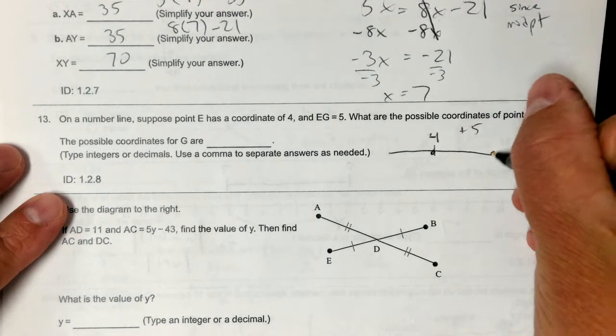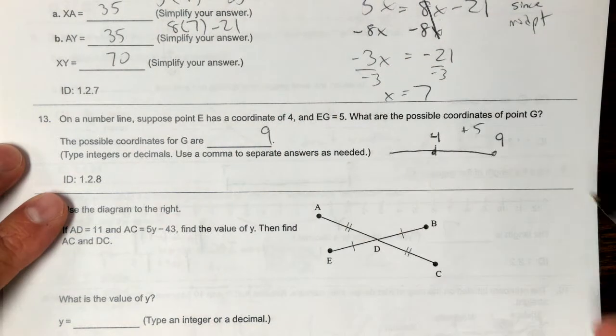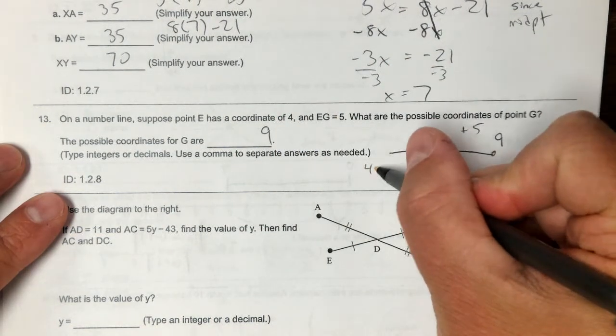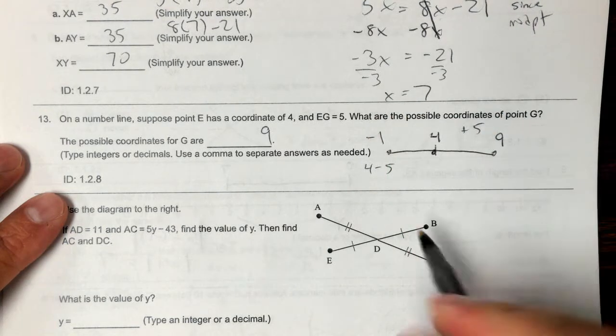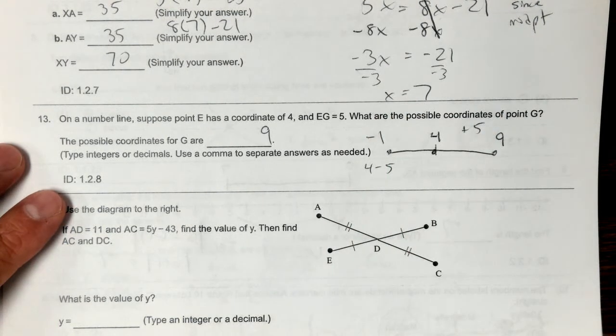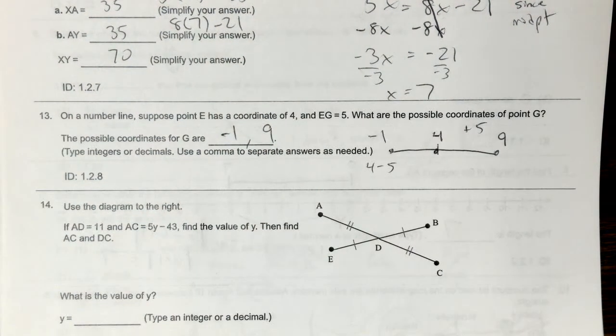So I get 9. That's one of my answers. And I'm going to go 4 minus 5 and get negative 1. So 4 to the right, 4 to the left. So my two answers are negative 1 and 9. Right 5 and left 5.